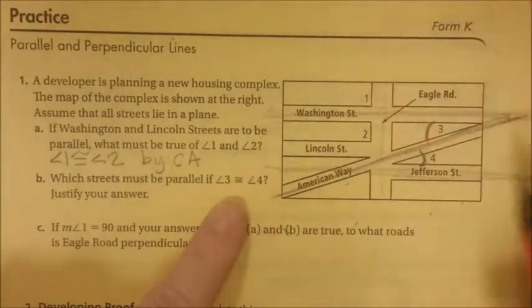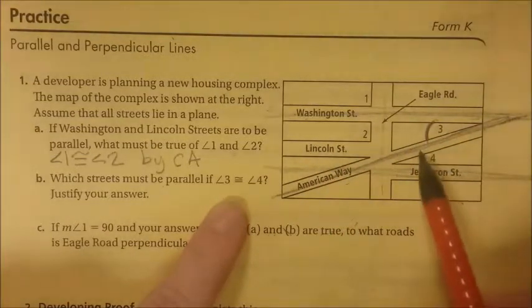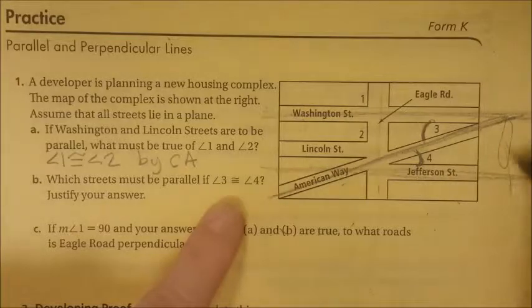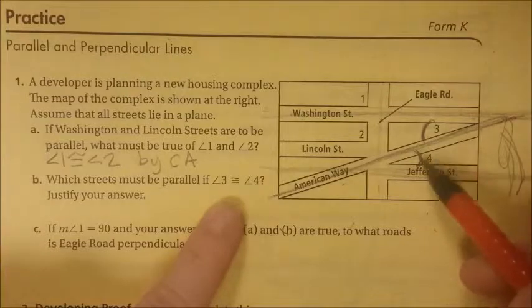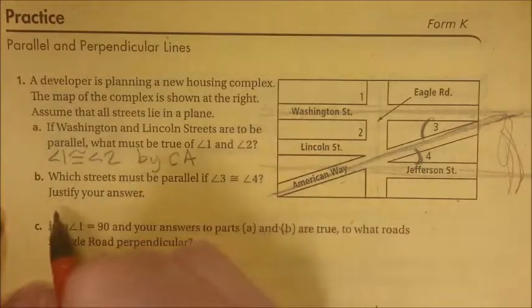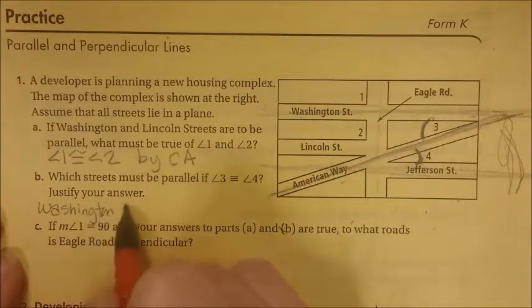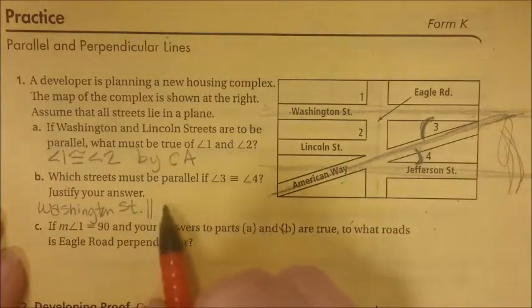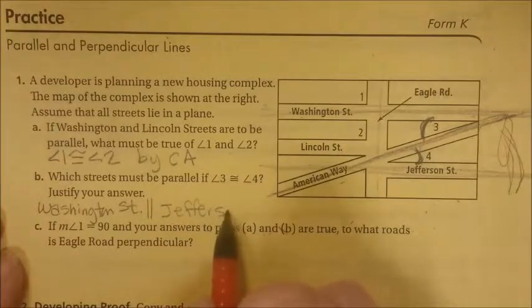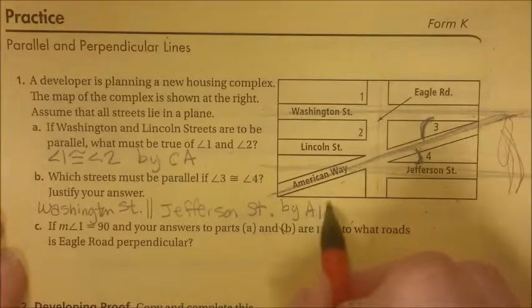What type of angles are these? If Washington is parallel to Jefferson, those congruent angles that we're told are congruent, 3 and 4, are inside. They're inside, so they must be alternate interior angles, because this is top left of the intersection, this is bottom right of the intersection. So if these are congruent, then Washington Street is parallel to Jefferson Street. Always justify, especially when it says justify. So we can say by alternate interior angles.